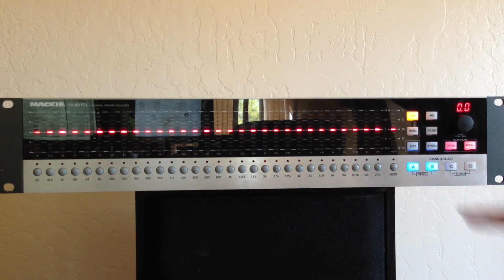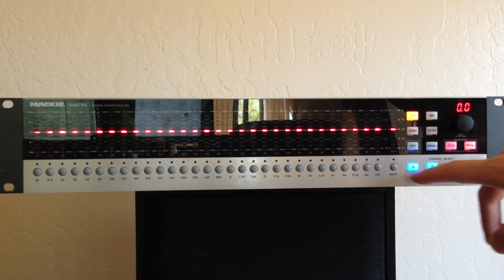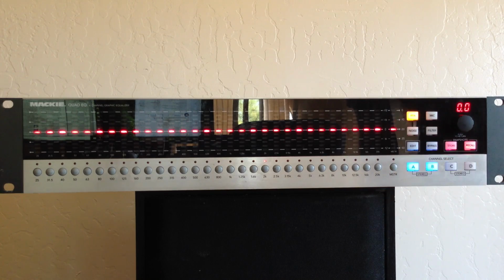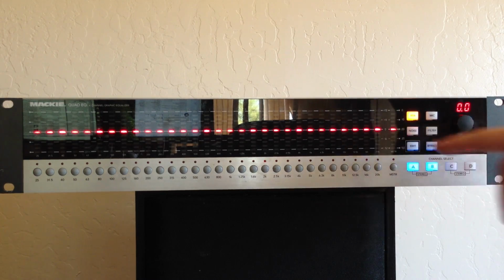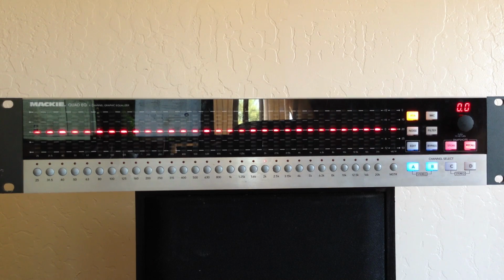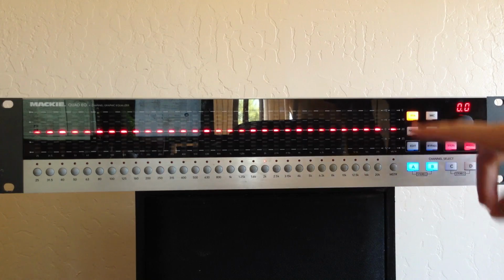Now I want to go ahead and show you guys the filter button here. So now that we have this as a stereo group, we can have our left-right coming out of our console going into this and then getting sent out to our speakers. Now there are filters, high pass and low pass, and you can change the slope from 12 to 24 decibels per octave. So I'm going to go ahead and put on the noise again.